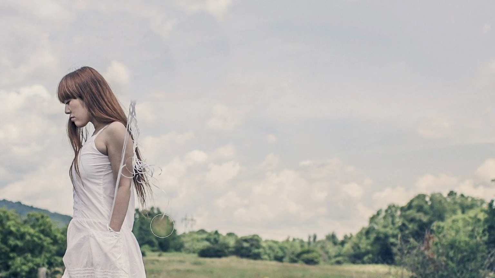So that is briefly how you can use the clone tool, and you can use this on a range of different images, but I will say it does take time to practice, and you do need patience with this depending on what you are editing.